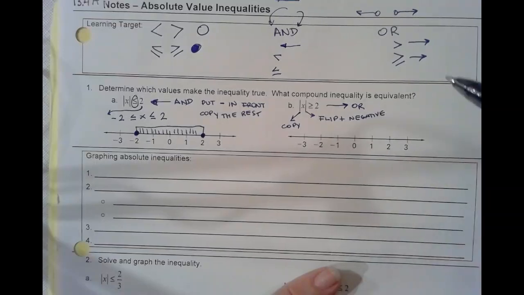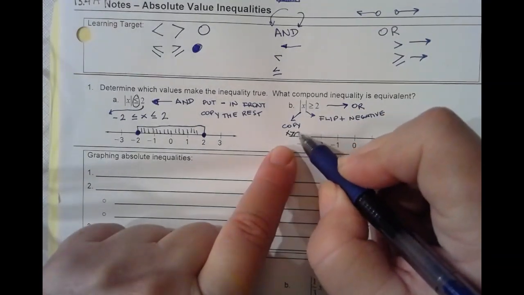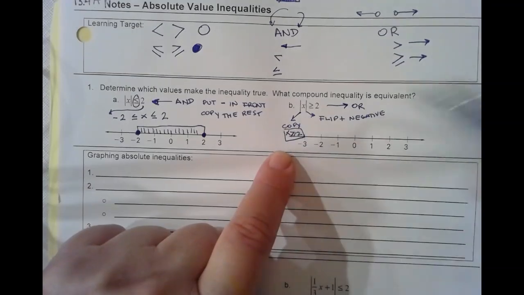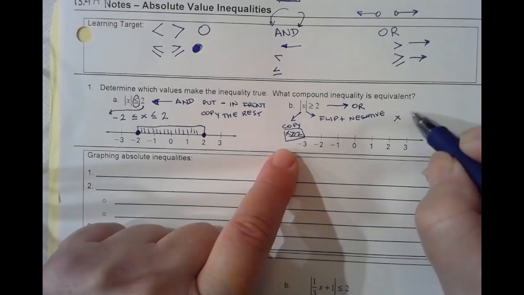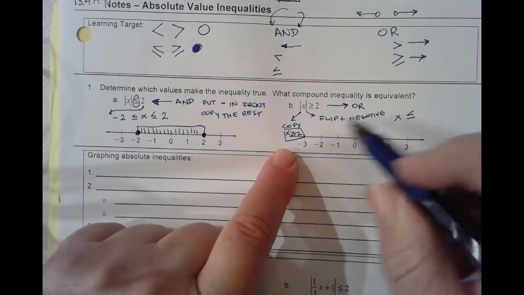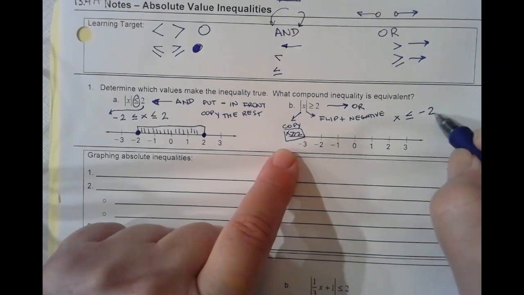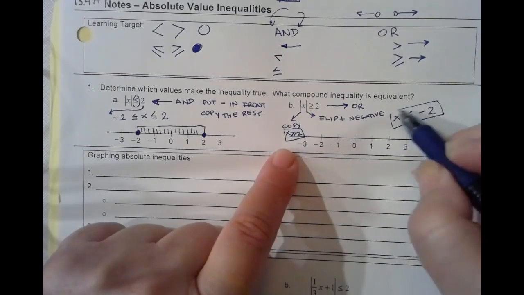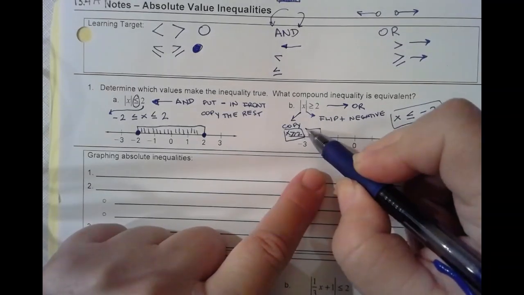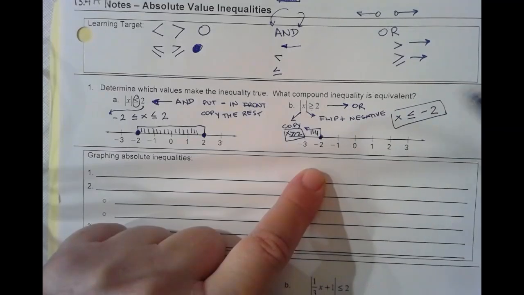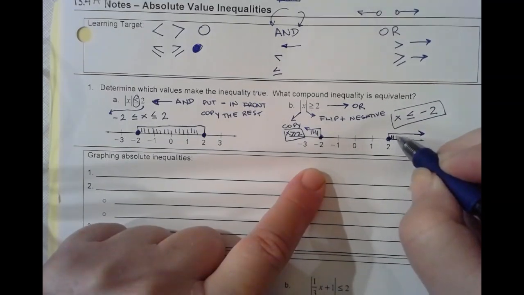What do I mean by that? Copy is just going to be x is greater than or equal to 2. I just copy exactly what I have. And flip and negative is going to be x is less than or equal to, notice that I flipped the sign, and instead of +2, it's going to be -2. So if I'm graphing this, a solid circle on -2 points away, and a solid circle on +2 points away.